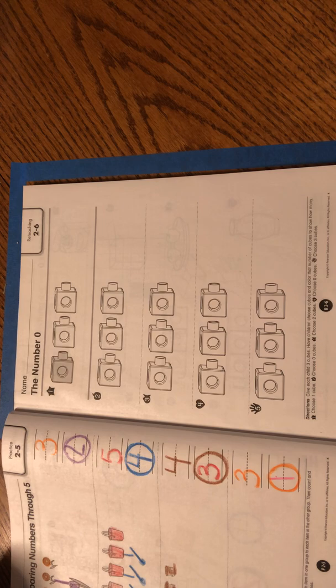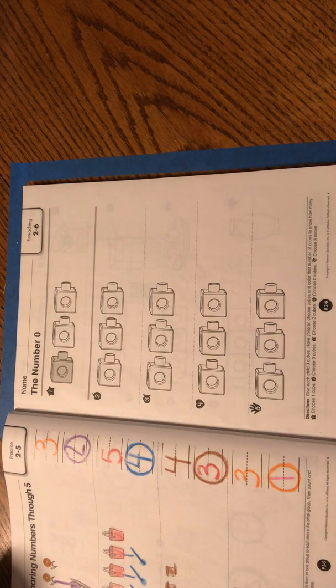So many times we'll be looking at these models on this page, and we'll be talking about 0 of an item, nothing in a model. And that's good because this will help us understand place value as we go further on into the school year and as we build bigger numbers after the number 10. So let's get started with the number 0.